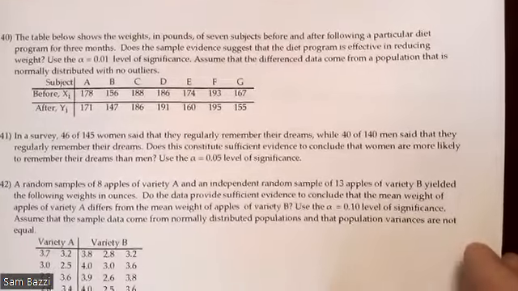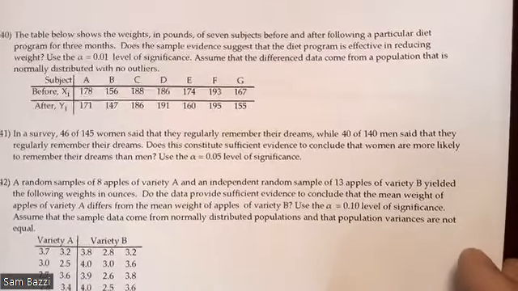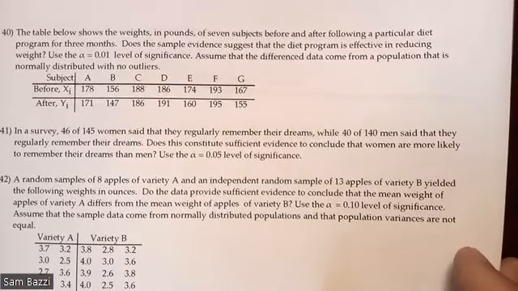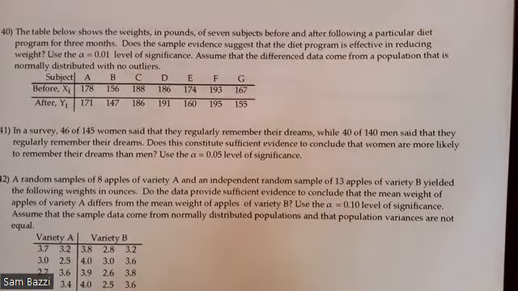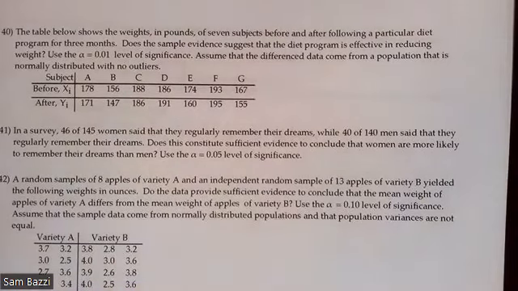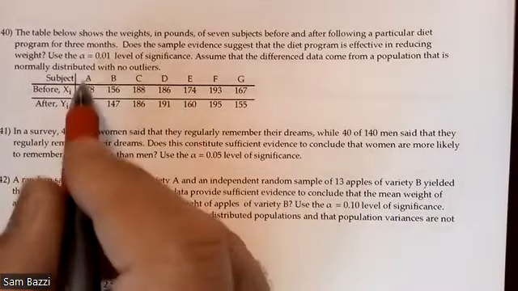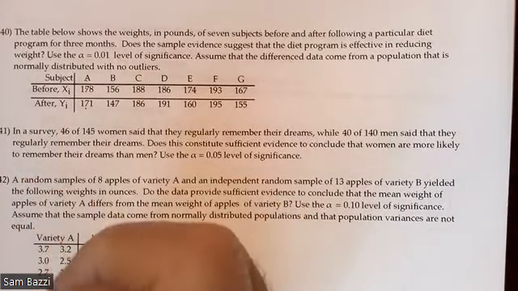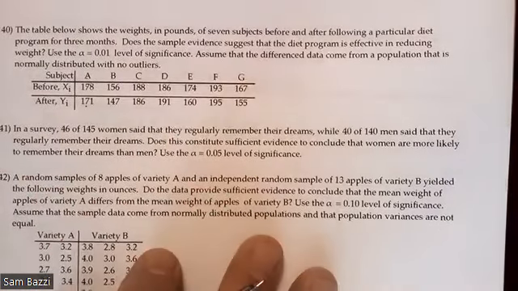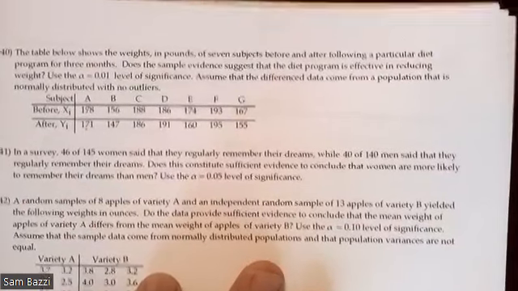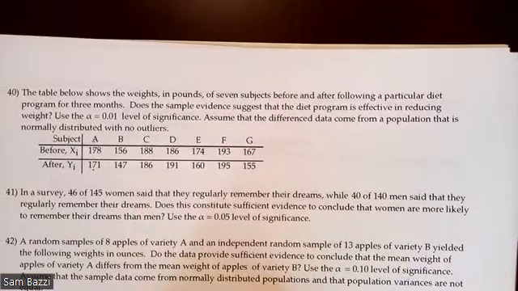This is when testing the mean for two dependent samples. This is an important one, guys. Probably this is one of the hardest ones when comparing two means. How do you know if the samples are dependent or independent? Once you see a table like this, guys, with the subject before and after, you know that the samples are dependent. So the table below shows the weights in pounds of 7 subjects before and after following a particular diet program. Does the sample evidence suggest that the diet program is effective in reducing weight?